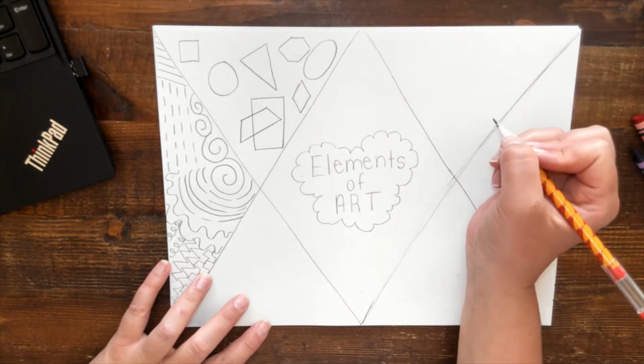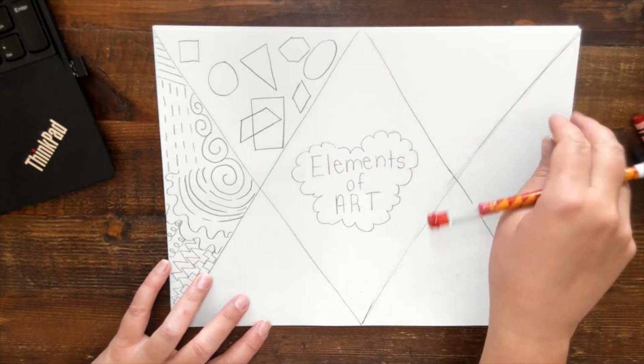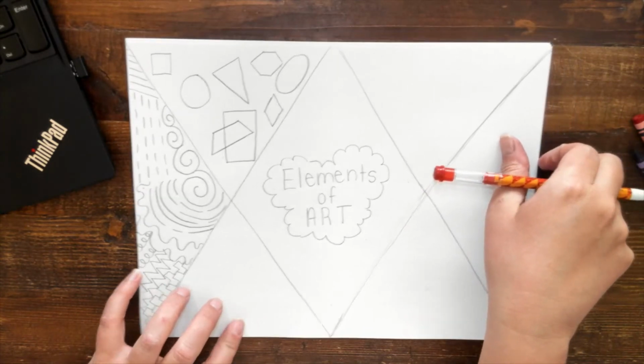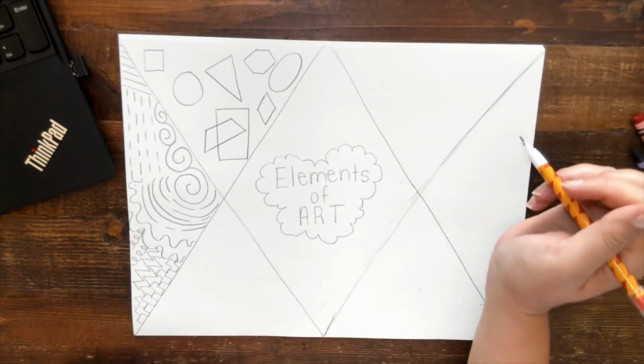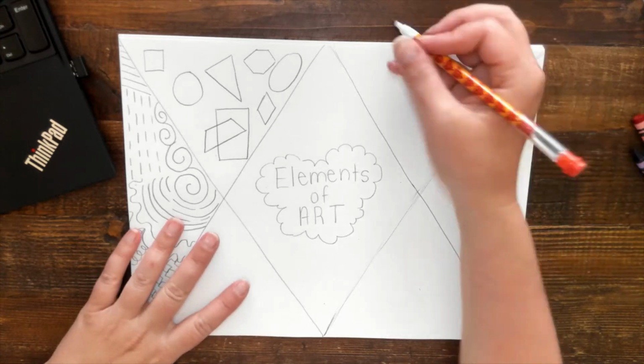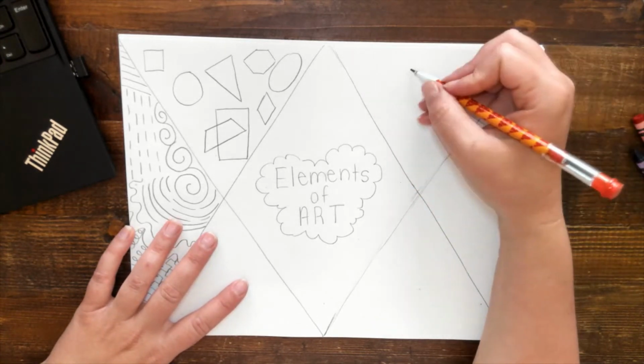All right, for our next element of art, we are going to create texture. So remember, texture is the way something feels when you touch it. So here we go in this triangle shape here.